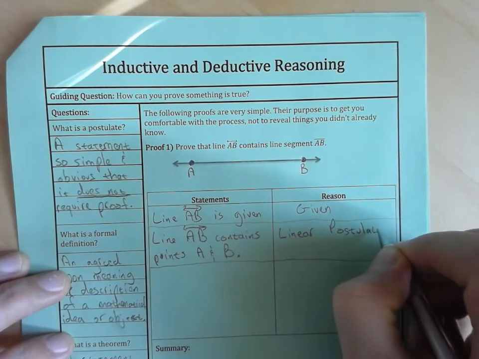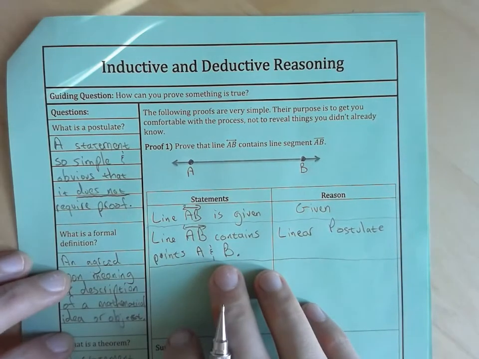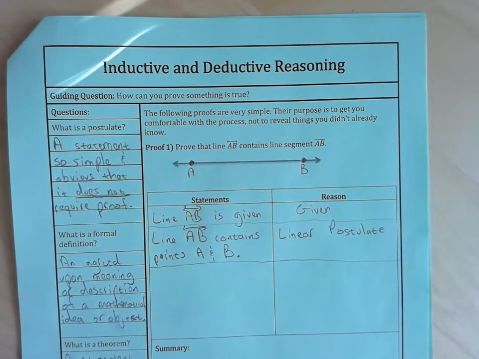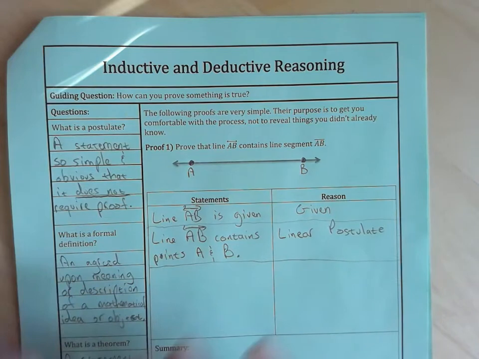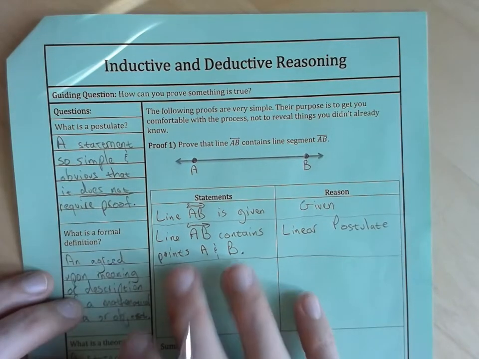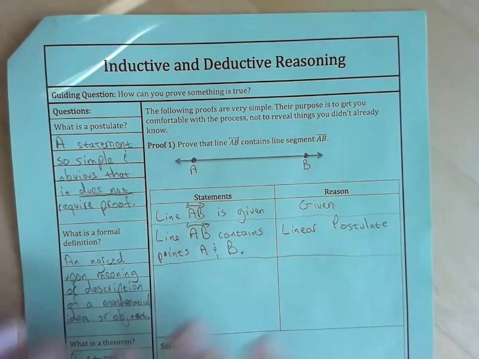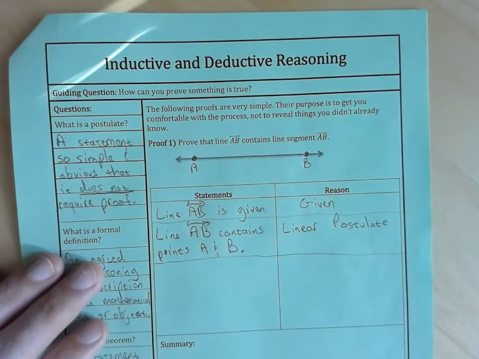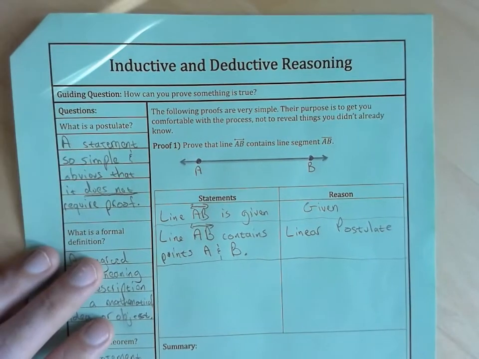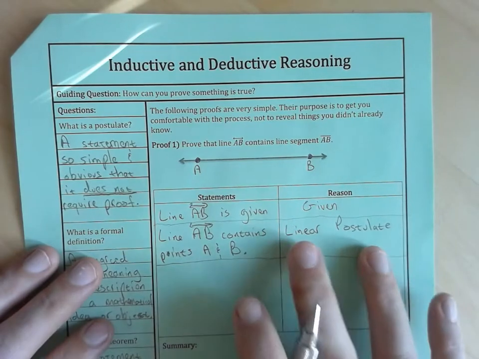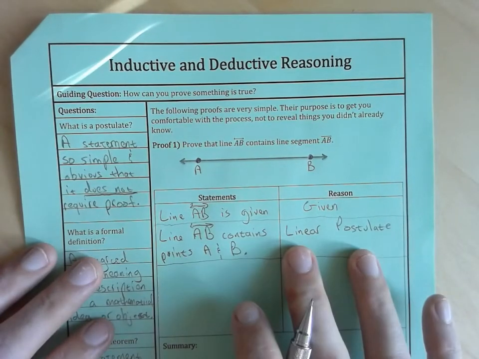The reason we say that line AB contains points A and B is because we know all lines are connecting 2 points and going on indefinitely by definition or by formal description. So we take that undefined term, that common understanding of a line, and we turn it into the linear postulate. All lines connect 2 points and go on forever. So we consider that obvious enough to not require any proof.